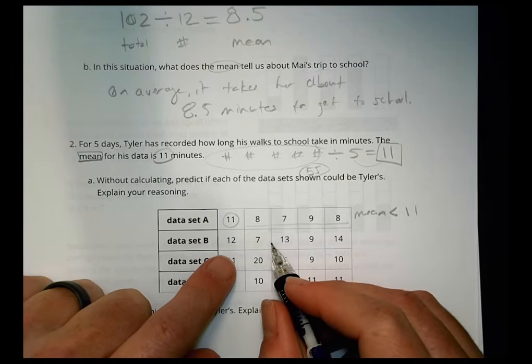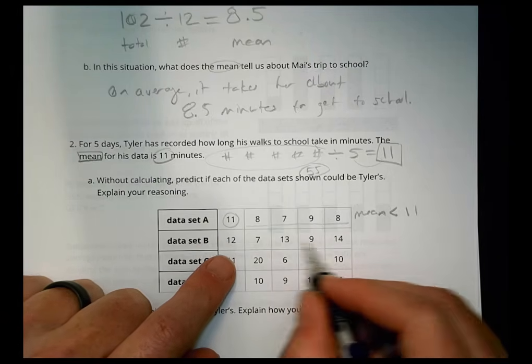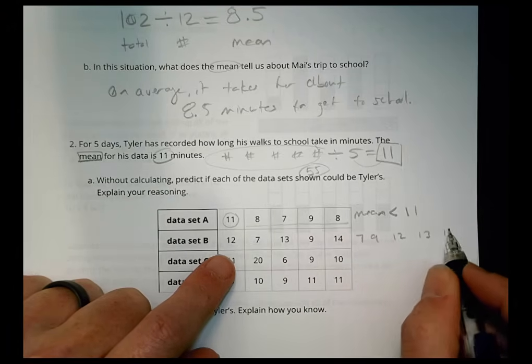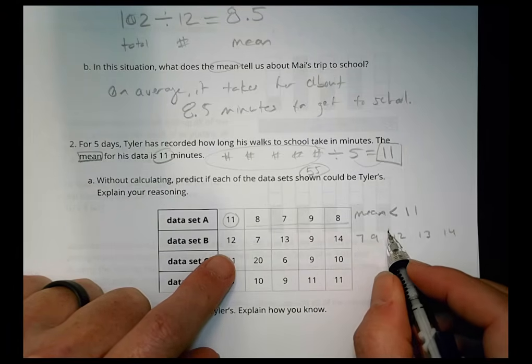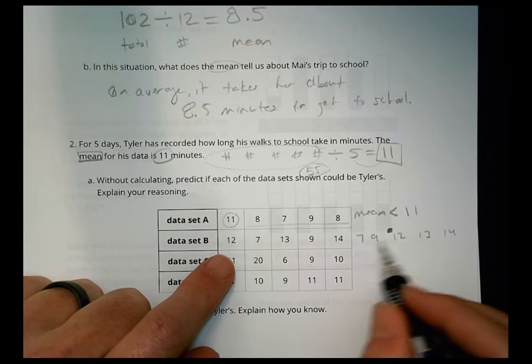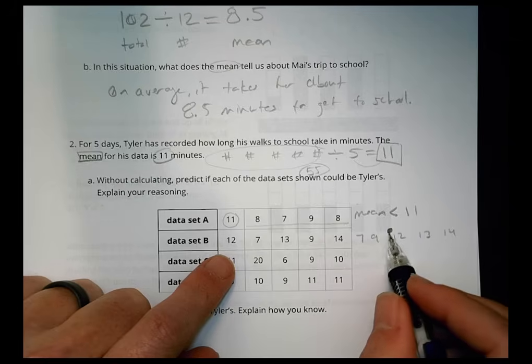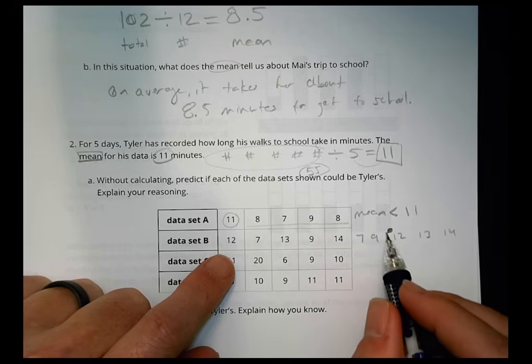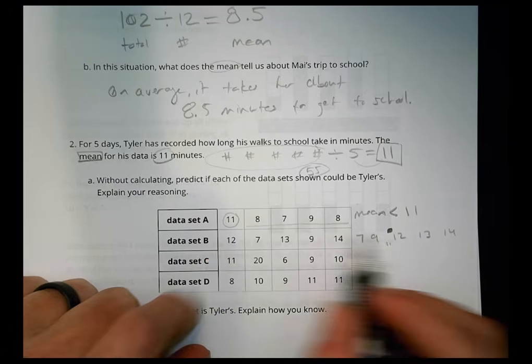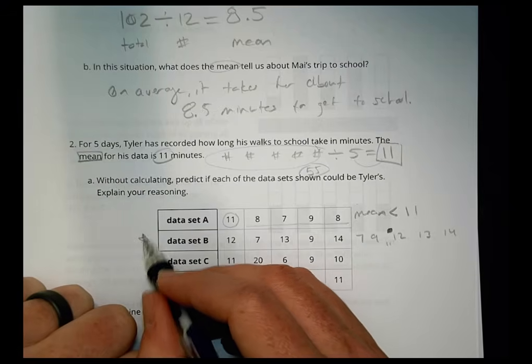Over here, now this one is a little different, right? You have the numbers 7, 9, 12, 13, and 14. Now 11 as a mean would be somewhere about here, and we could see that this might work. These numbers are all around the 11, right? The numbers are distributed around the value 11. So this one is a maybe, okay? I'm going to put that down as a maybe there.